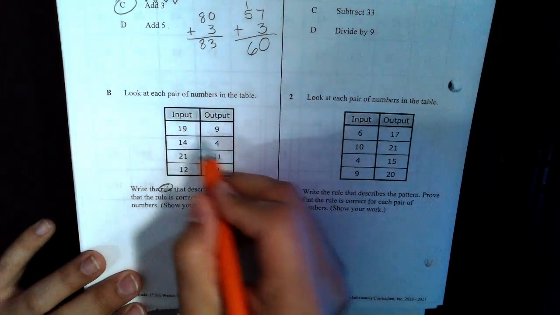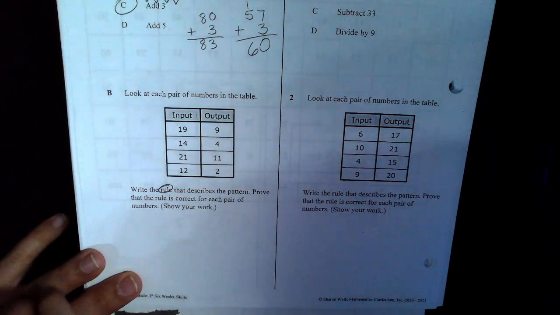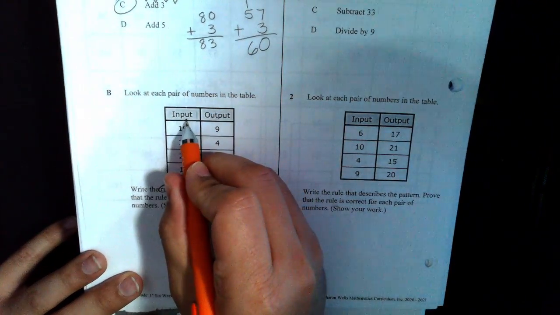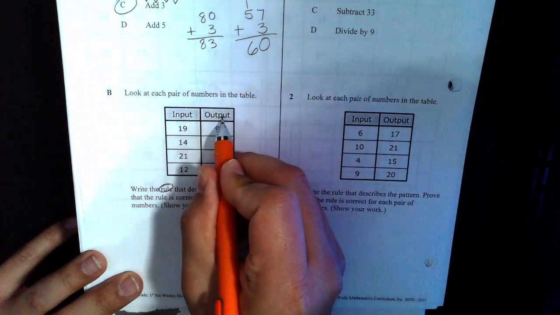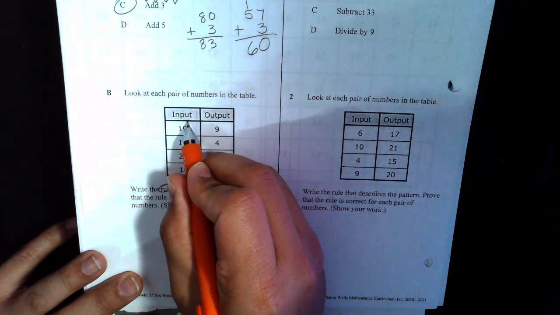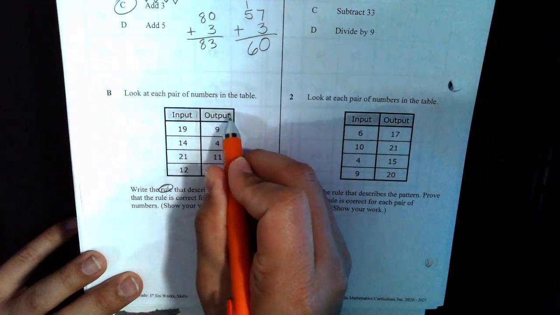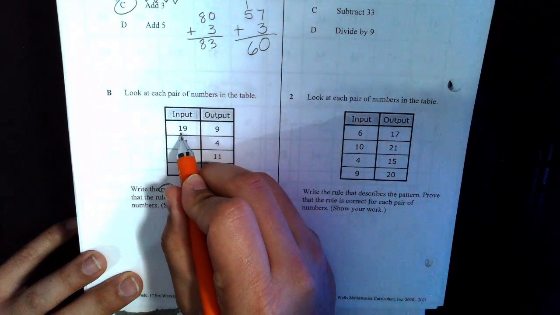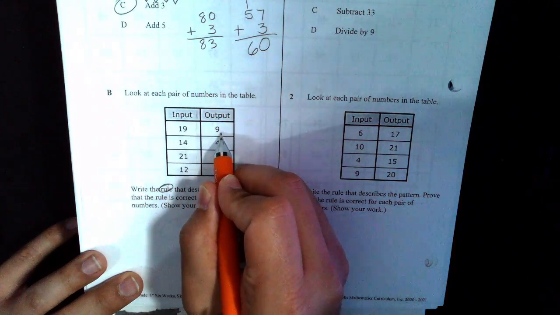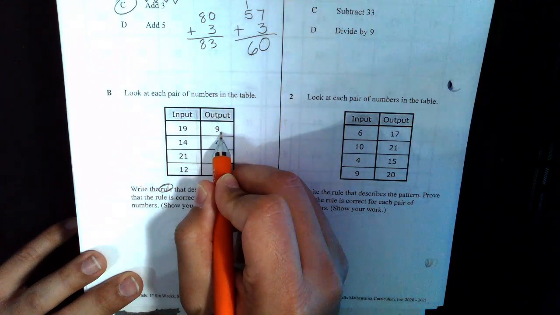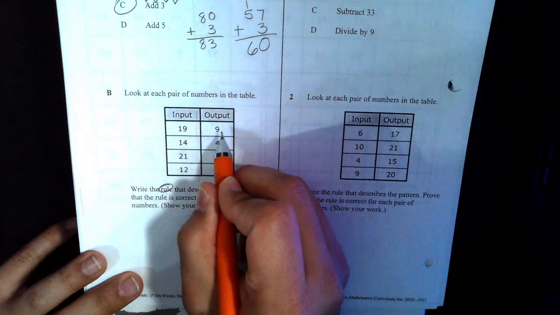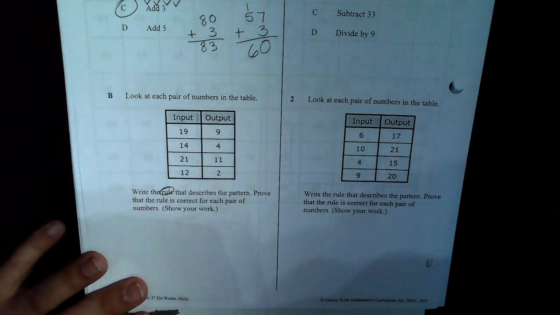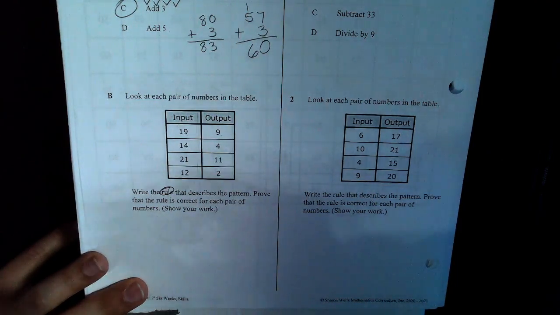Okay, so first thing we need to figure out if our numbers are getting bigger or smaller. So input, output. These are the numbers that go in. These are the numbers that come out. 19 will change into 9. If 19 changes into 9, is that number getting bigger or is it getting smaller?